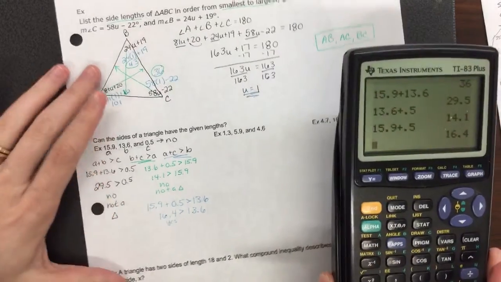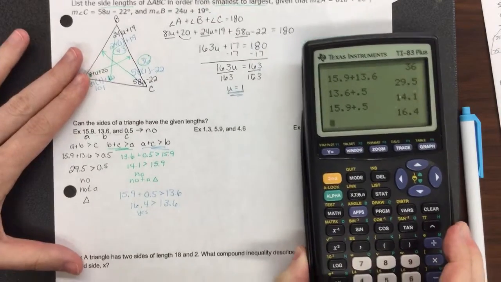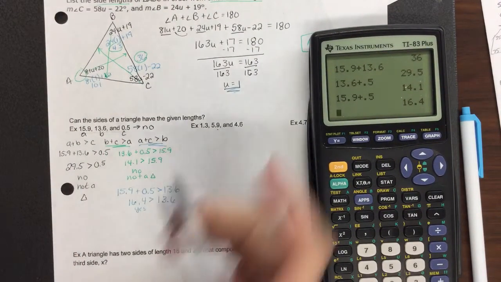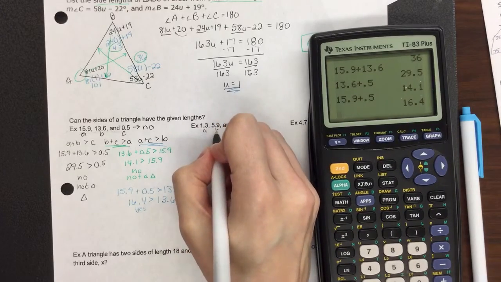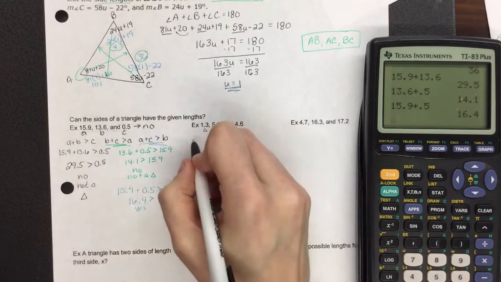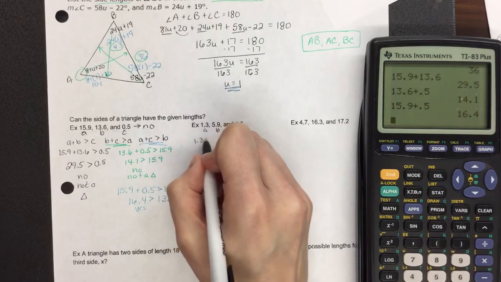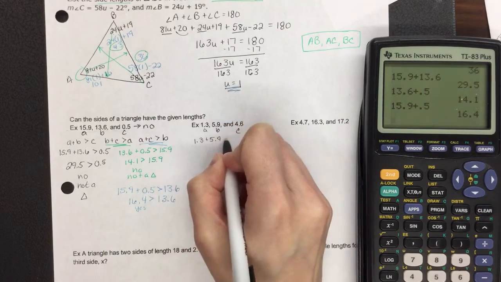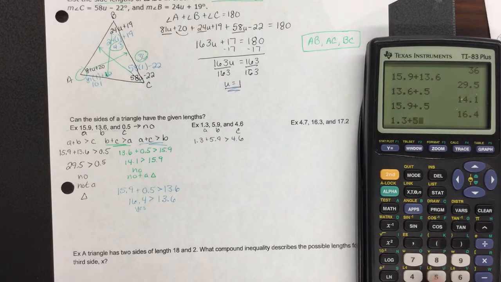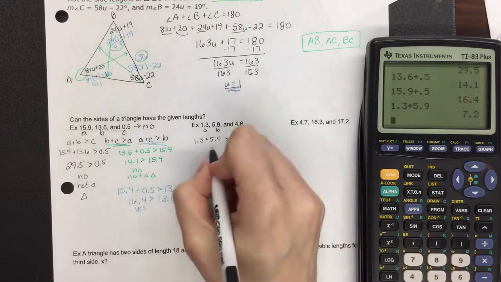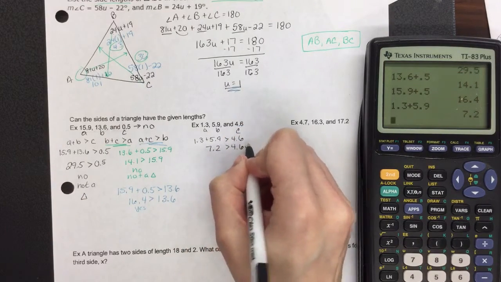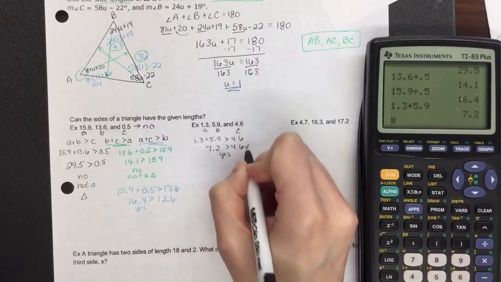Okay, let's try out the next one. The next one, they give us 1.3, 5.9, and 4.6. So this is our A, that's our B, and then that's our C. So if we try them out, A plus B, so 1.3 plus 5.9 would have to be greater than 4.6. So 1.3 plus 5.9 gives us 7.2 greater than 4.6. Yes, that's true. So we might have a triangle.